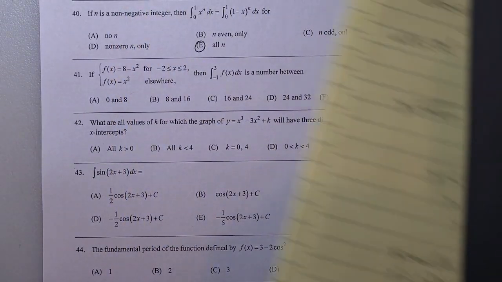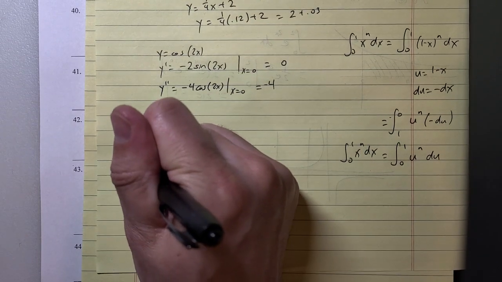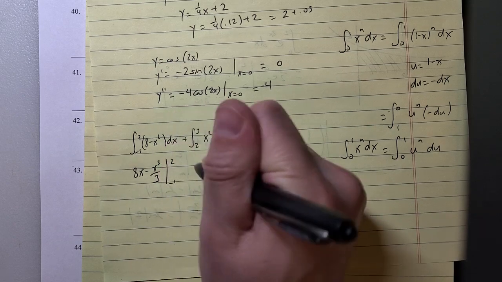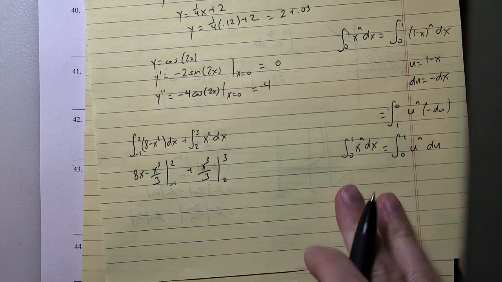So we could just solve it even. It's not that hard. It'll be 8x minus x cubed over 3, evaluated from minus 1 to 2, plus x cubed over 3, evaluated from 2 to 3.